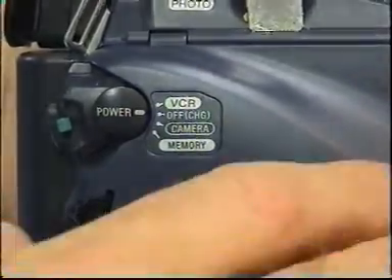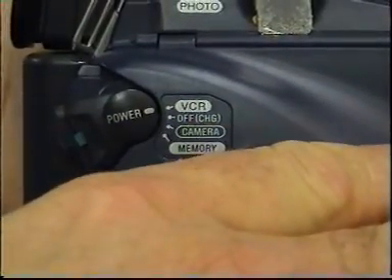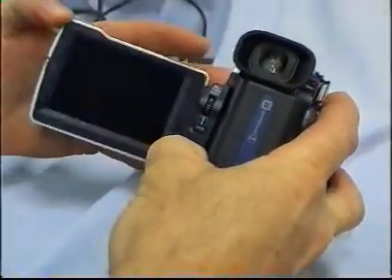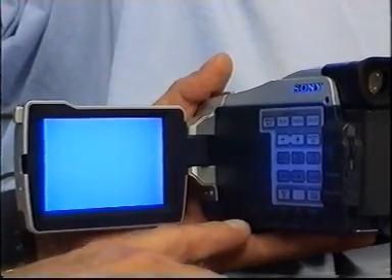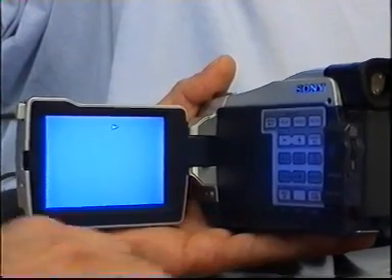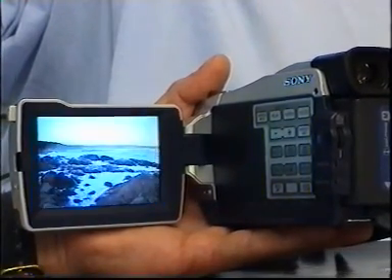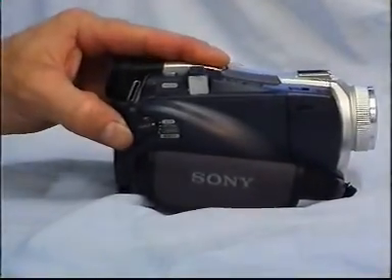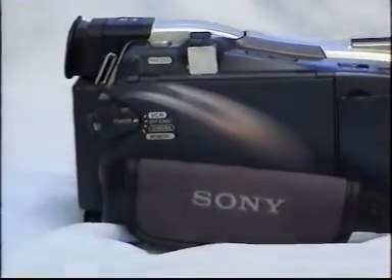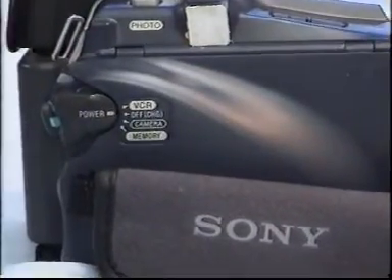To play back footage, swivel the power switch to the VCR position and open the LCD screen by pressing in the open button. Use the playback commands to play back footage. These are very similar to the VCR commands found on your home video recorder. Push the small green button and swivel the power switch to the off position. The video camera is now off.